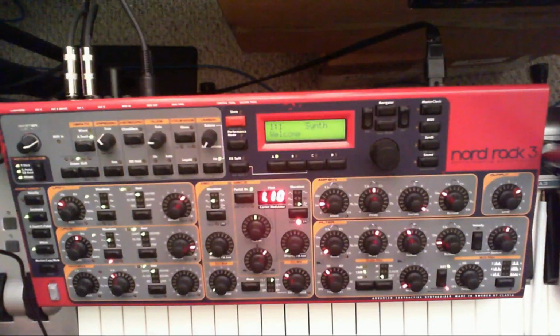Hey, what's up, guys? Got a request to go over my Nord rack, which is the Nord Rack 3. This is mainly for people that are curious. They see one on eBay and they want to buy one, or they see one and they want to steal it. This is basically going to be my overview of what it can do.